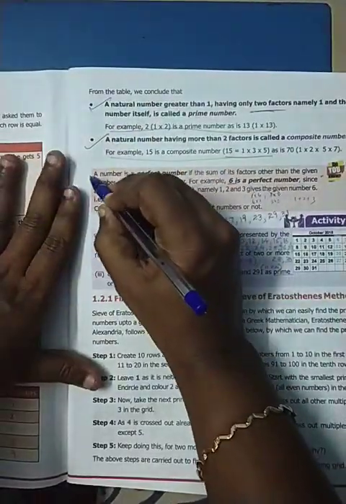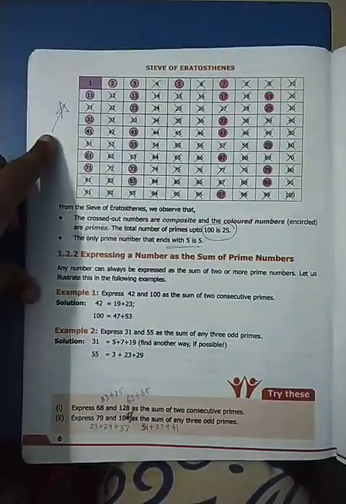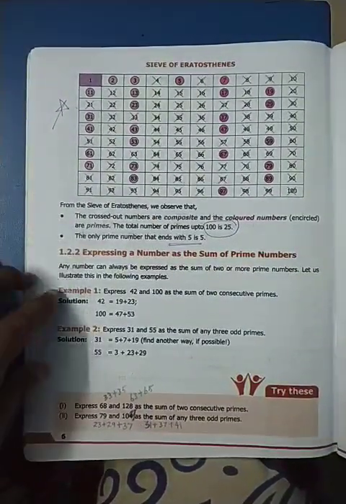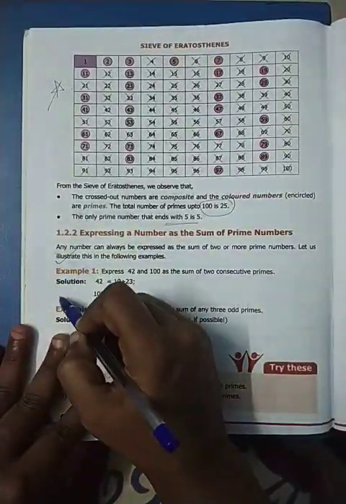So write this in your classwork notebook. After writing the topic prime and composite numbers, write these two definitions. Write the definition for perfect number. Then go to this table, write this table, and write these examples, examples 1 and 2.